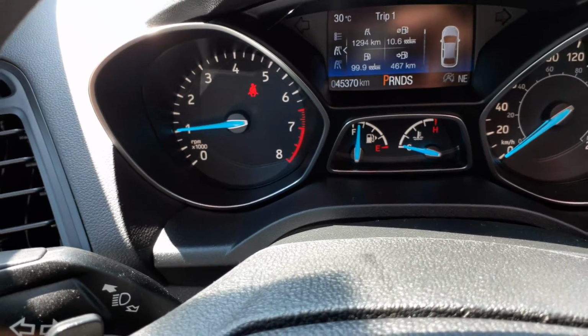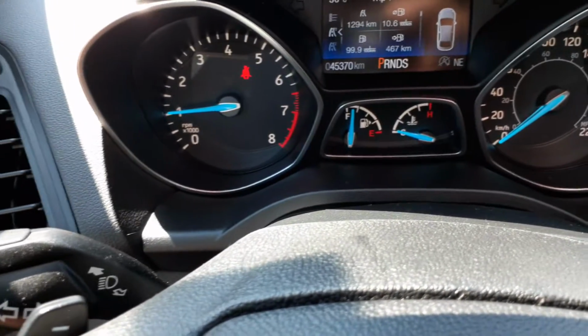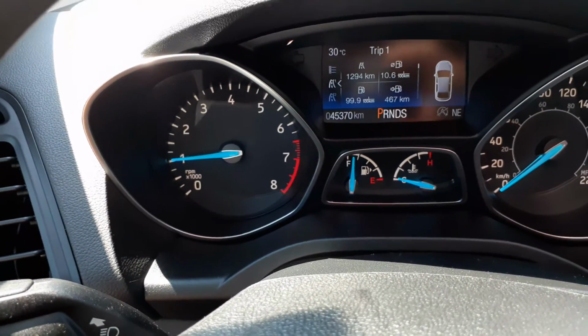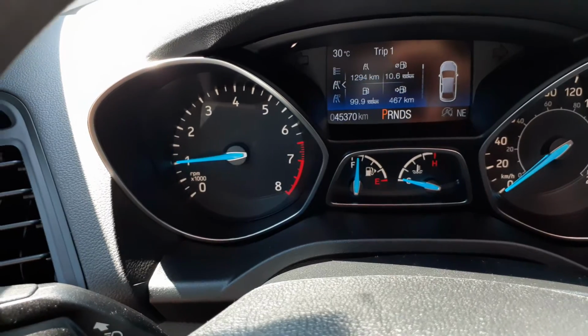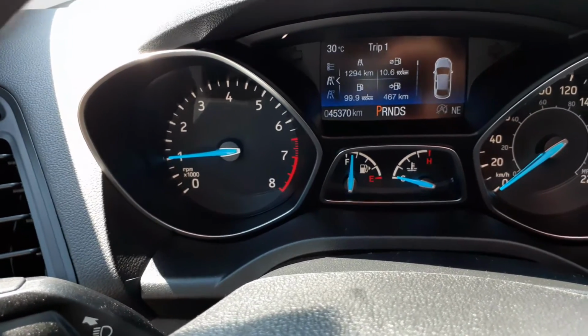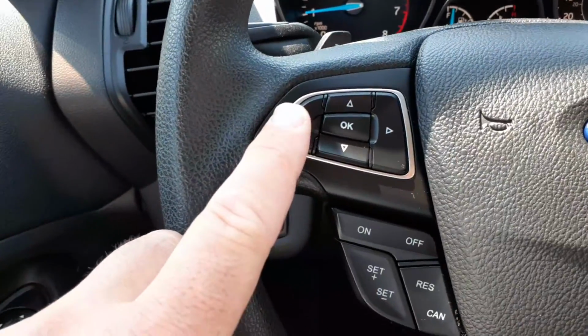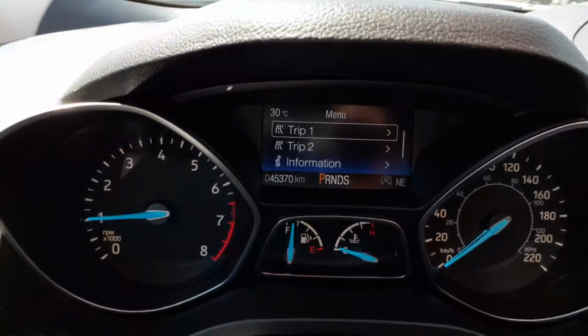Below that, we have 4 pieces of information. So your instantaneous fuel economy, your average fuel economy, your distance to empty, and the trip odometer. Now, when you go out to the left, that brings up more choices.